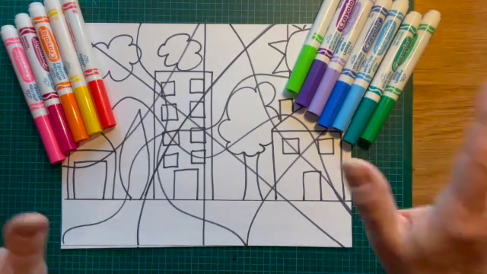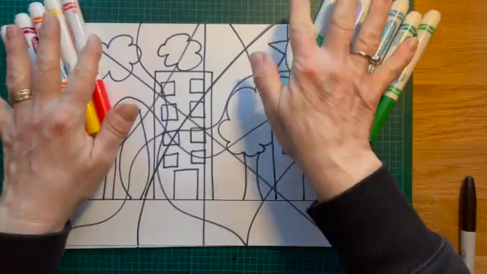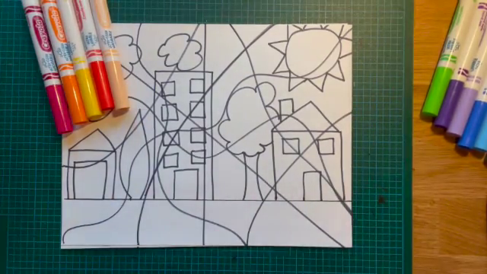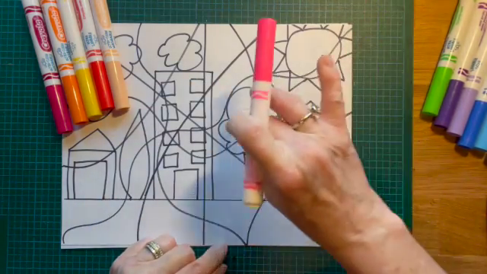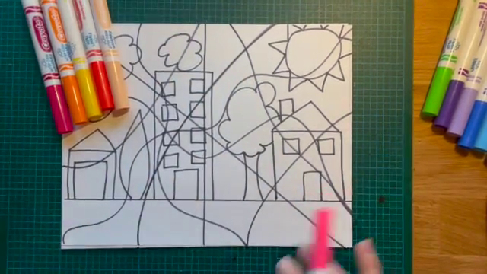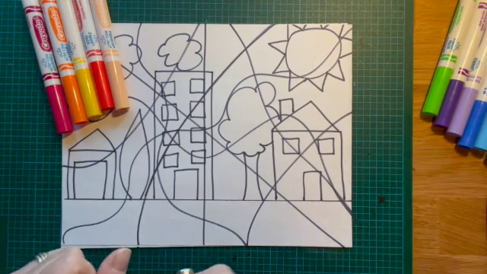Okay, so I'm going to decide I want my background to be warm colors. So I'm going to start with my background. And my background is going to be anything that is not the sun, a house, a tree, an apartment, another tree, and a garage. Those things I'm going to color in using cool colors. You can decide if you want to do your background cool colors and your objects warm colors. That's up to you. So I'm going to start using the warm colors for the background. And here we go.